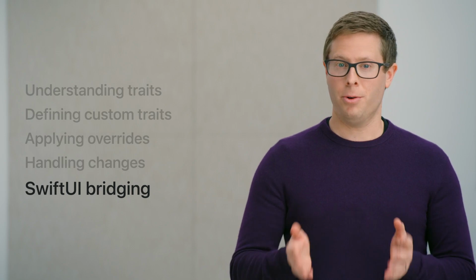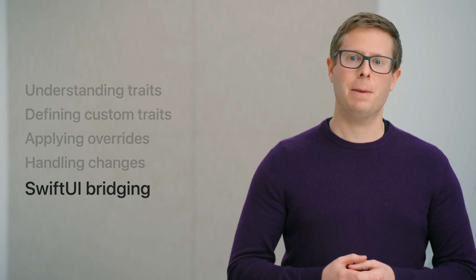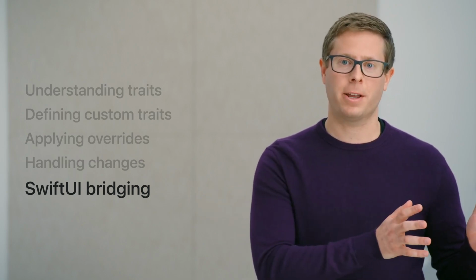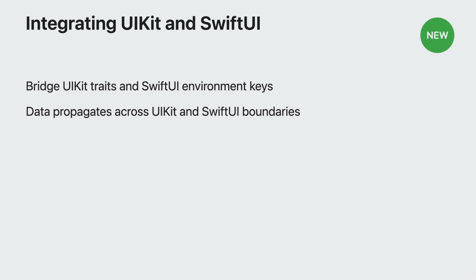Now that you can propagate your own data using the trait system in UIKit, it unlocks an entirely new way for you to seamlessly pass data between UIKit and SwiftUI components in your app. Custom traits in UIKit are very similar to custom environment keys in SwiftUI. You can bridge them to access the same data from both UIKit and SwiftUI. Whether you're embedding SwiftUI components inside of UIKit or UIKit components inside of SwiftUI, bridged data passes seamlessly between them. You can read and write to the same underlying data using the trait APIs in your UIKit code and the environment APIs in your SwiftUI code.